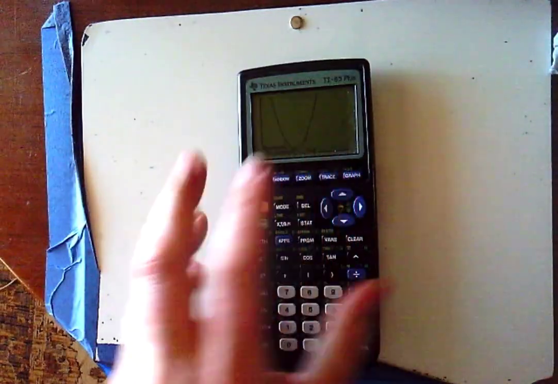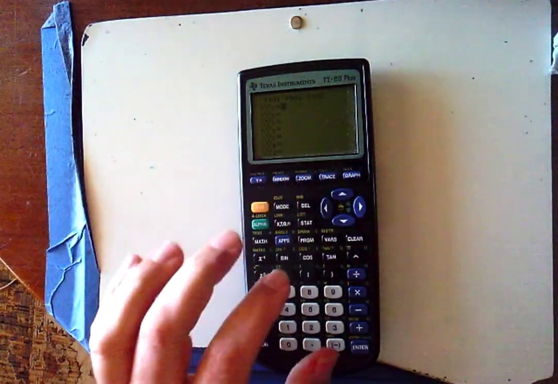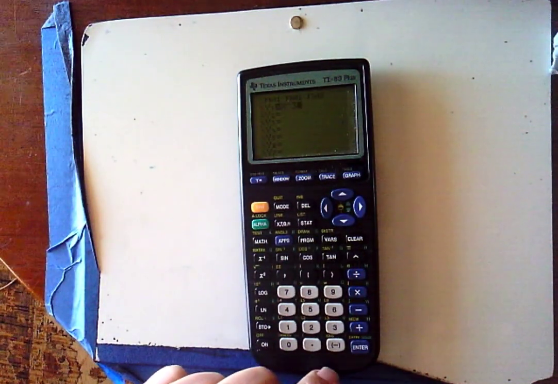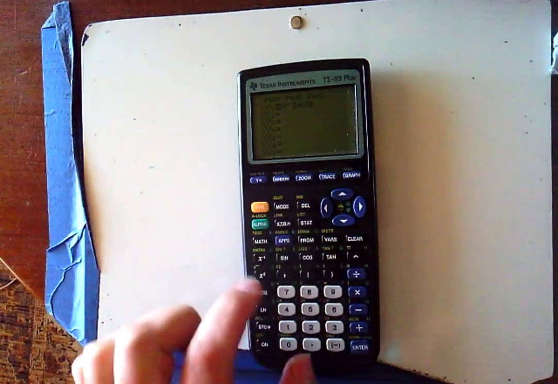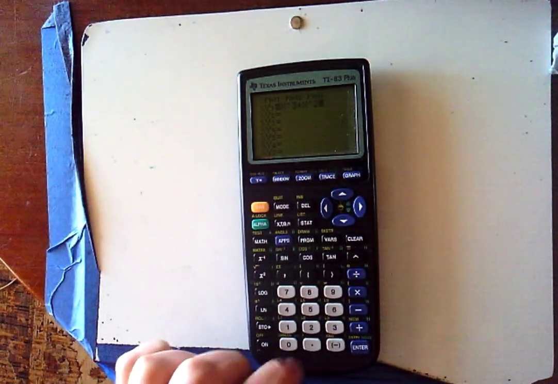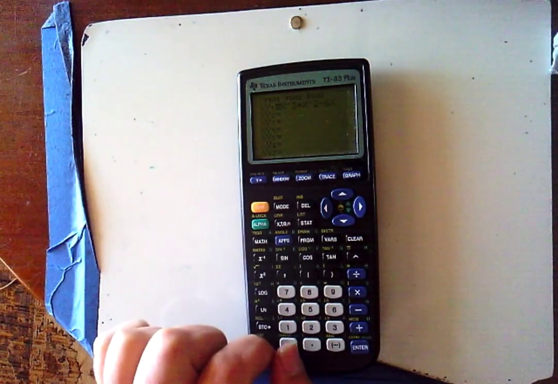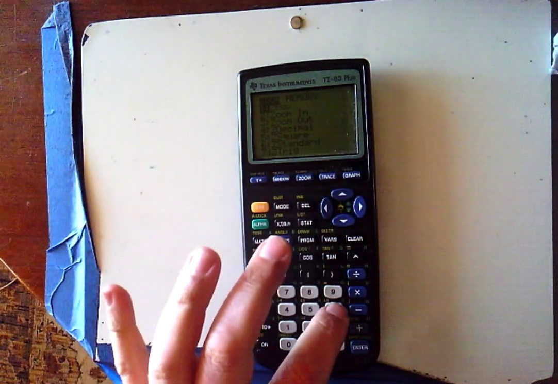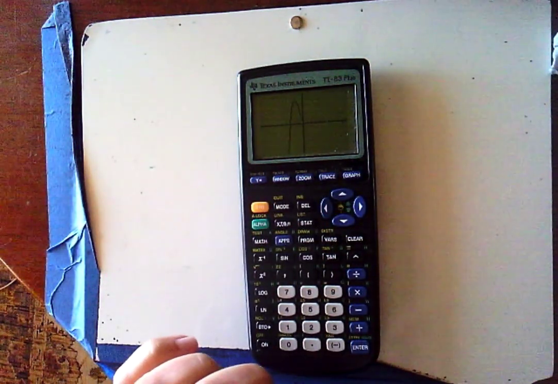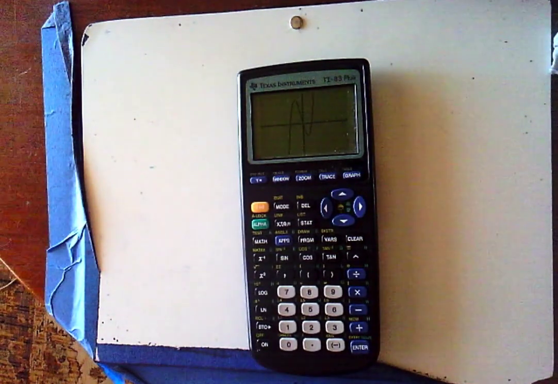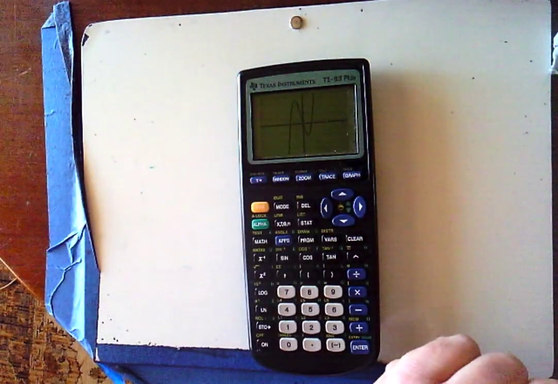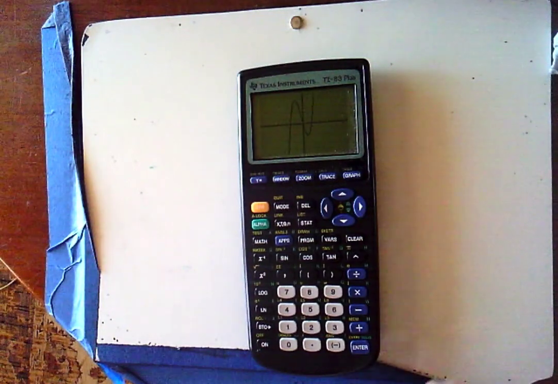In y1, type the following function. Okay, y1, I'm typing in x raised to the third power plus x raised to the second power minus 6x. Try Zoom Standard. So press Zoom, number 6. Ooh, it's a cubic function. That's right, it was x to the third. Notice this function has 2 turning points, one minimum, one maximum. Find the coordinates of these points and note them below.